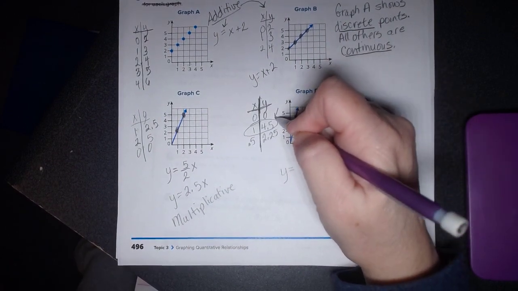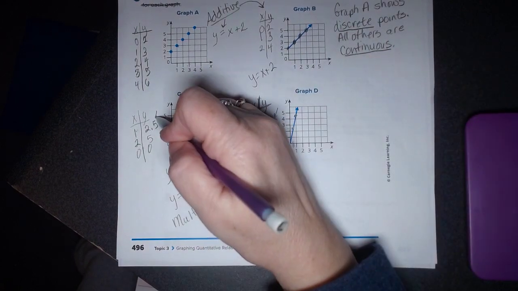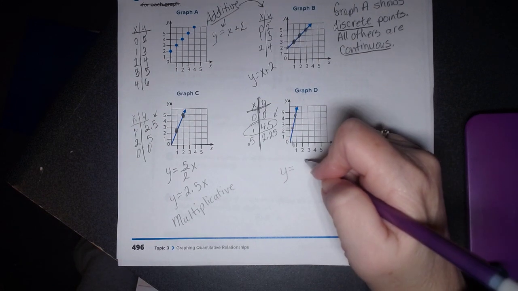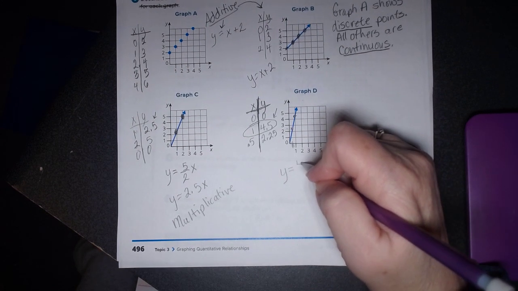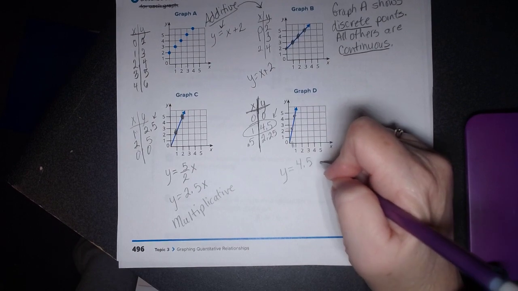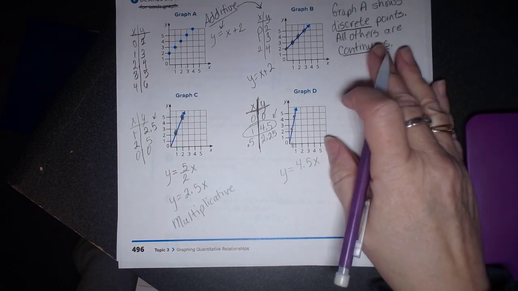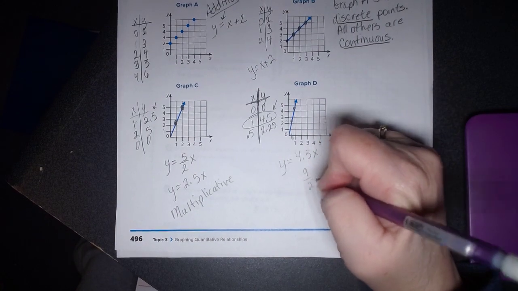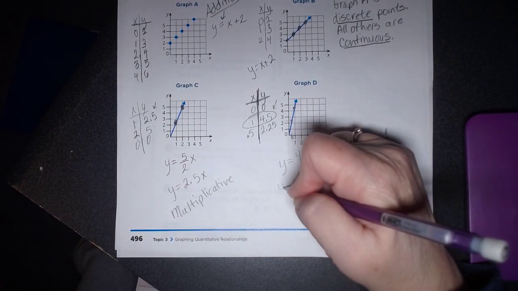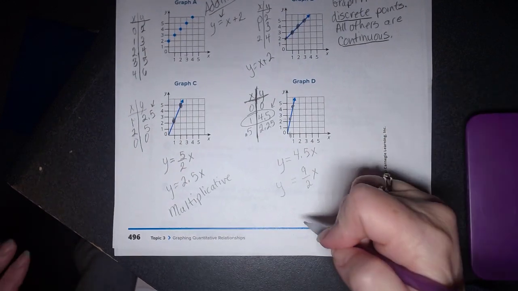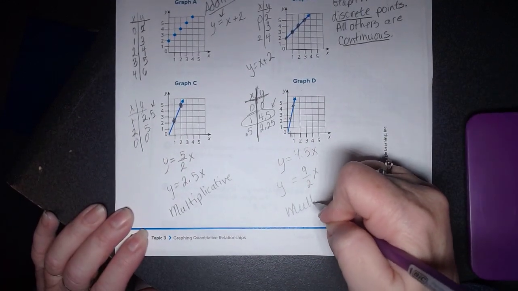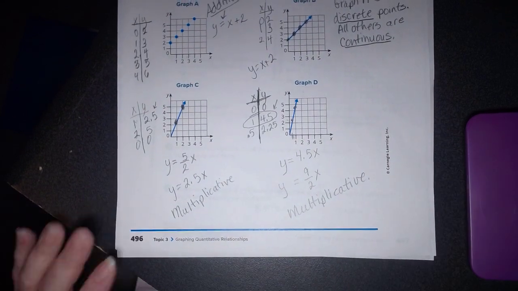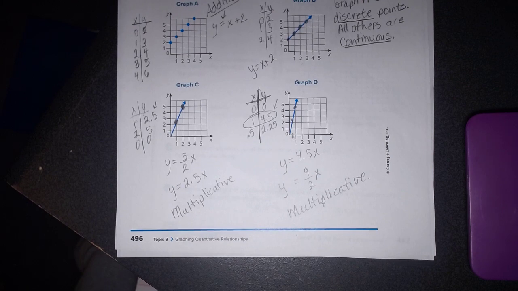But we're just going to look here at where it's a 1, just like we did over here, where x is 1. So y equals 4.5 times x. Again, similarly like that, you could write it as 9 halves x, which is still multiplicative. Okay, take a minute, get that all written down, please.